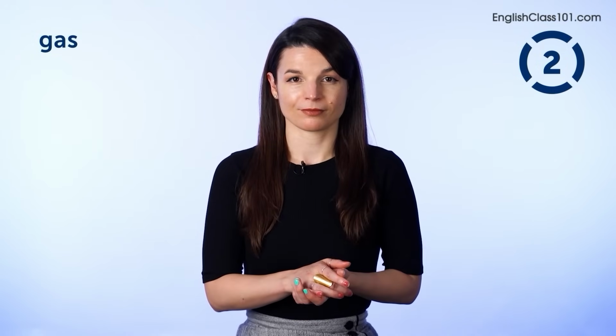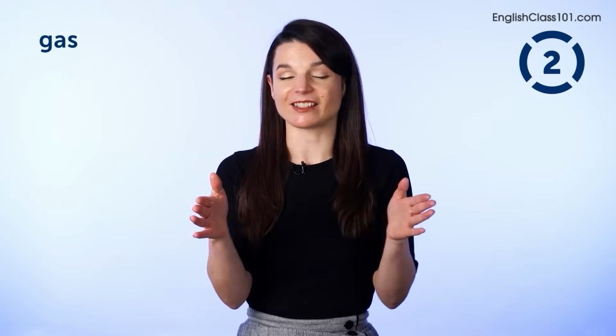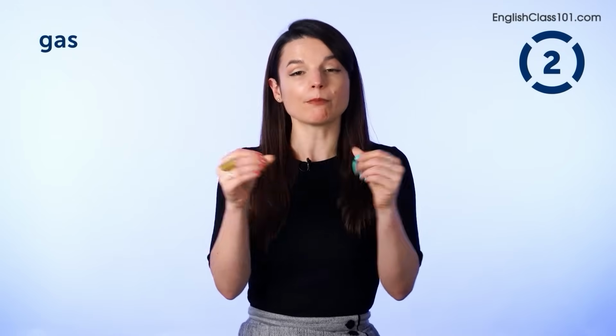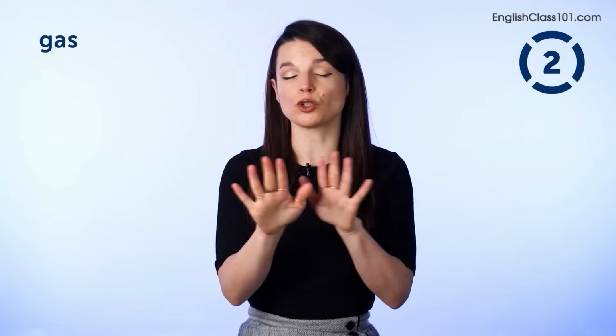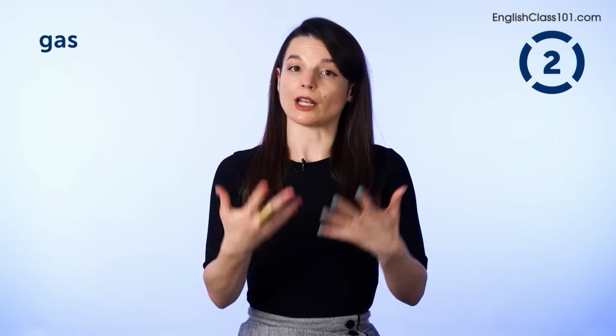Gas. Gas is another material that we can use for energy. You might also know gas as the short version of the word for gasoline, which we use for cars and trucks and so on. But this type of gas refers to something we cannot see, the gas we do not use for our cars and trucks. Rather, we use gas for other energy generating purposes, like in our homes.